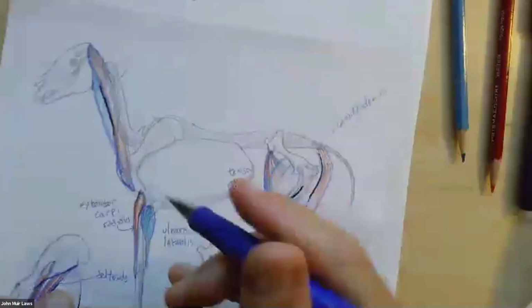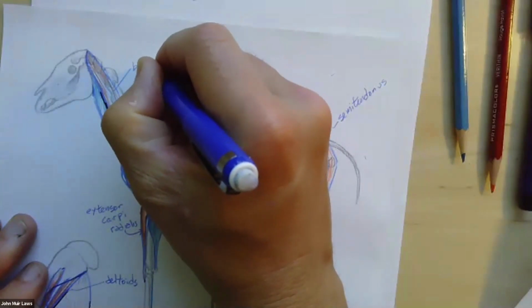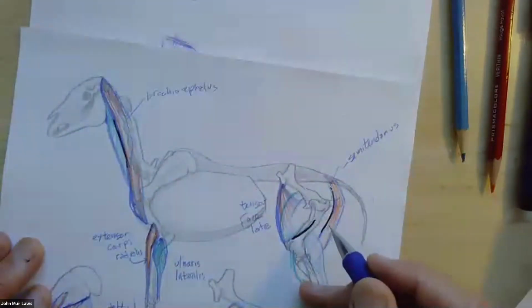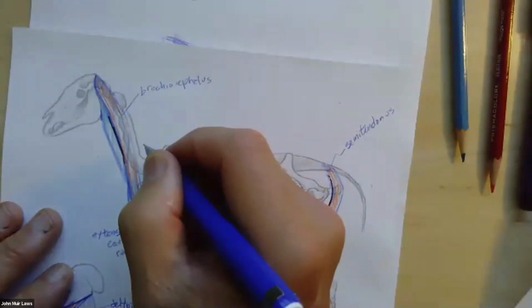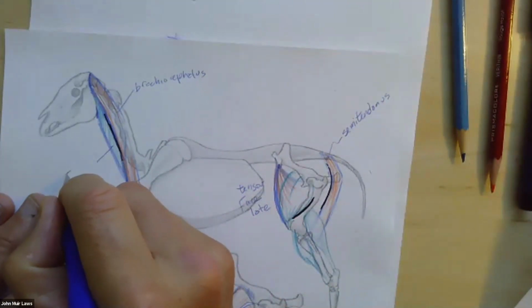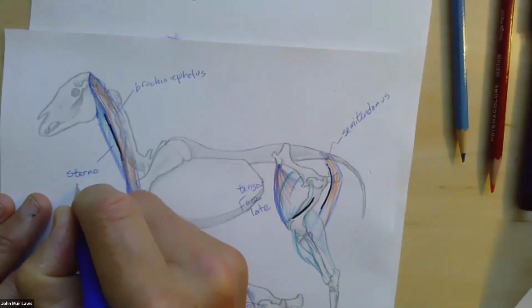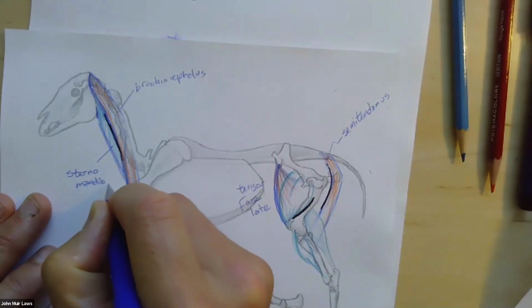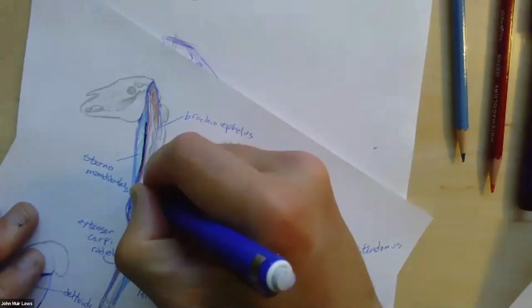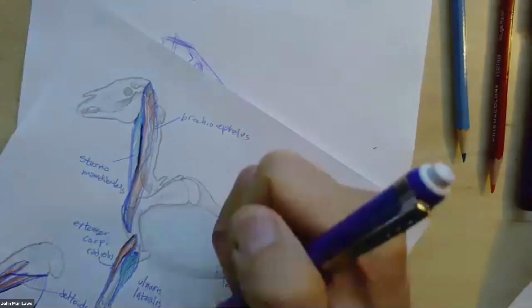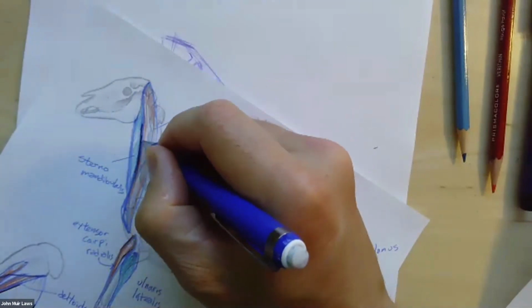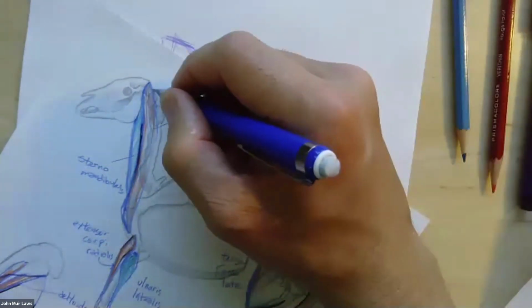So we have the brachiocephalic, and the one in the front goes from the sternum to the mandible. It's the sternomandibularis. Right. And that's what's going to make that big groove in the front of the neck of the horse.